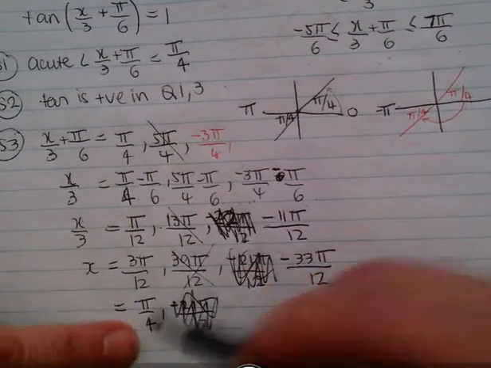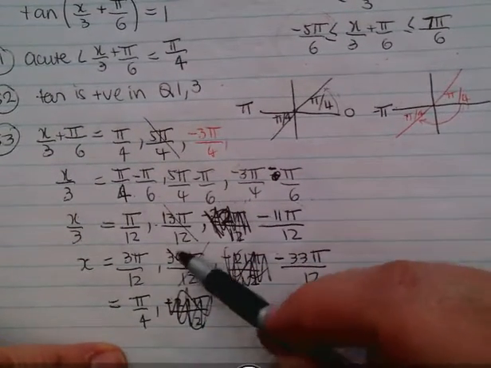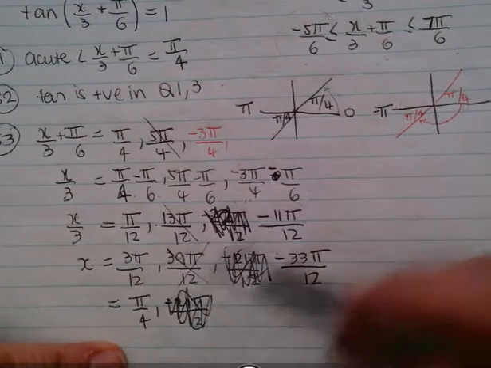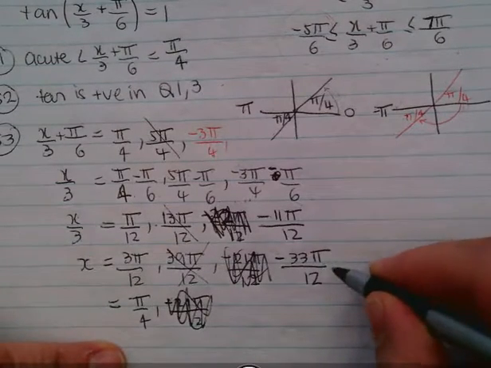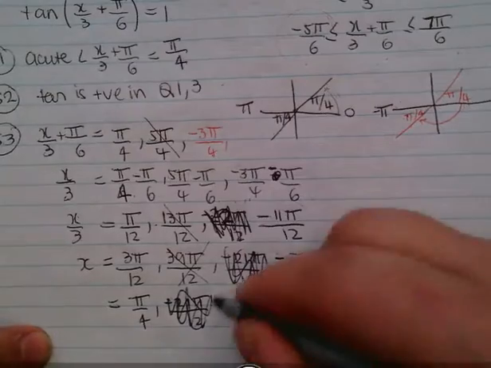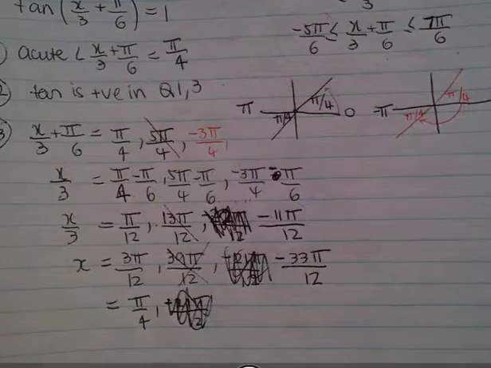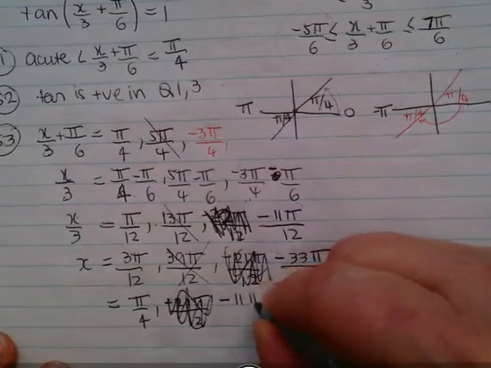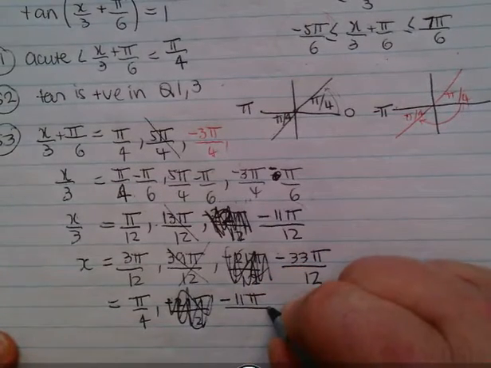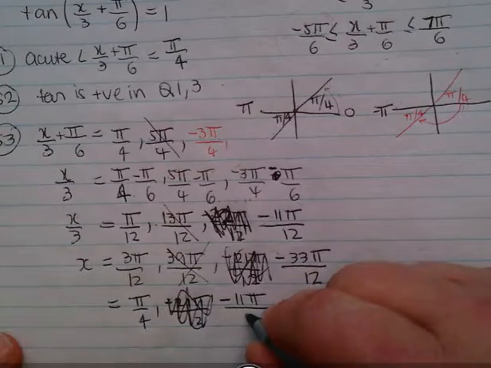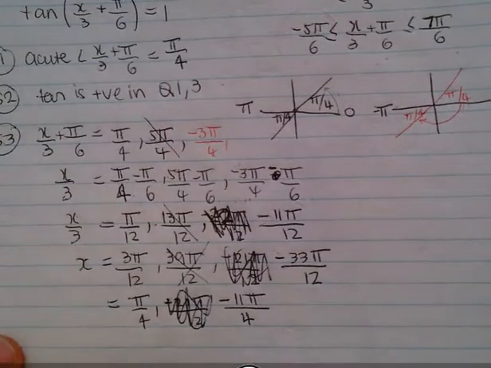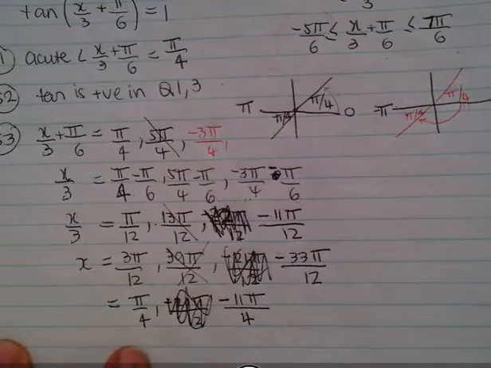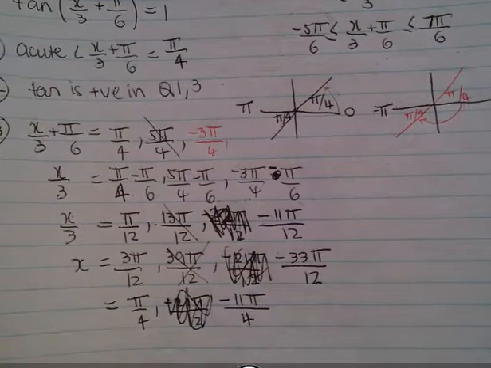Now, 3 pi on 12 is pi on 4. 39 pi on 12, that's bigger than 3 pi, so that's out, okay? And this is less than negative 3 pi, because that would have to be negative 36 pi on 12. So that other solution, but I can divide these by 3, and I would get negative 11 pi on 4. Okay, so they are my only two solutions, pi on 4 and negative 11 pi on 4.